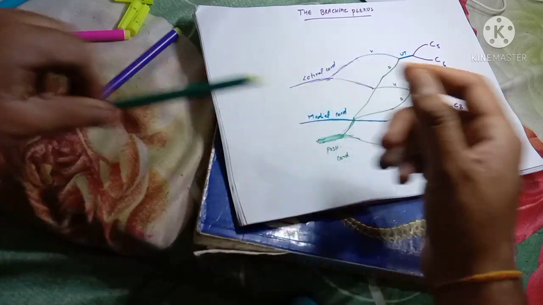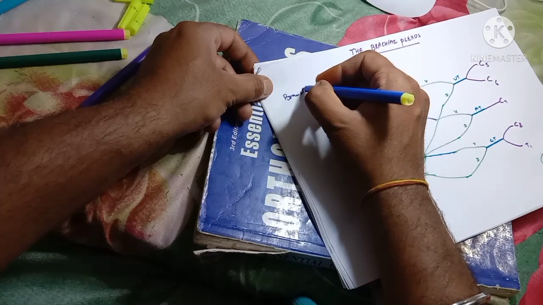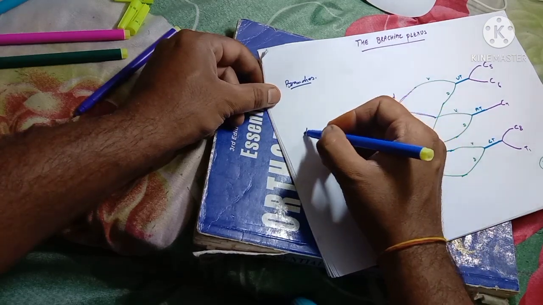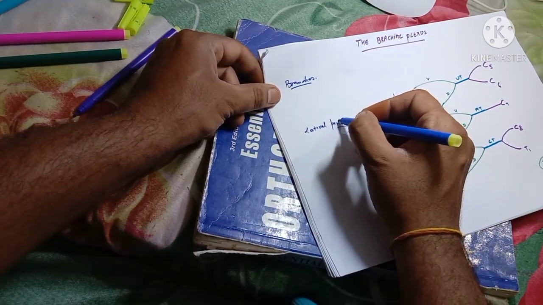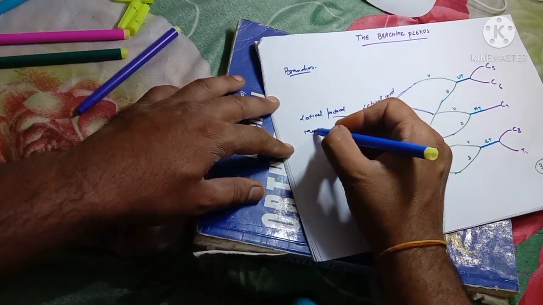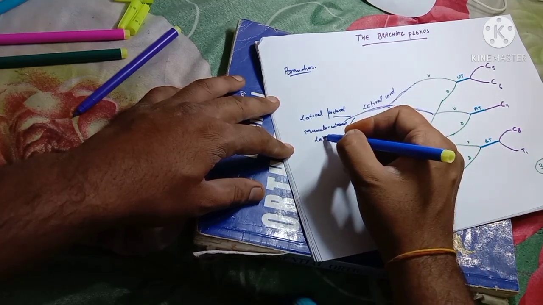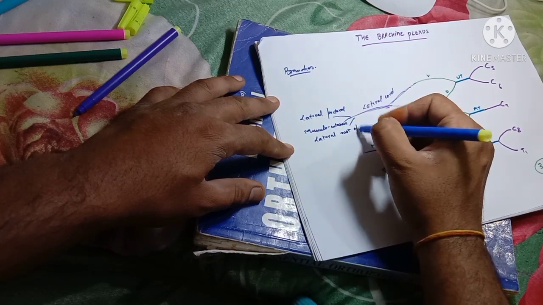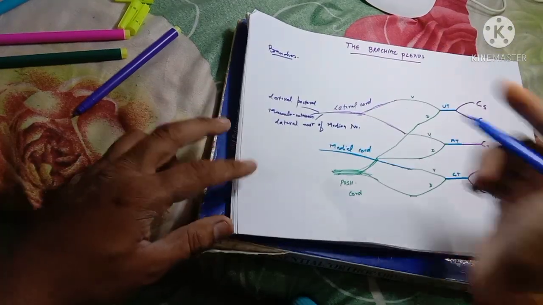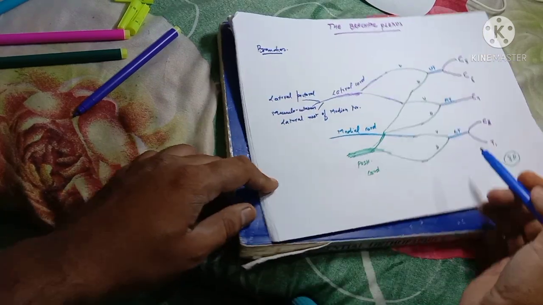Is it clear? Now we will discuss the branches. Lateral cord gives branches. One is lateral pectoral to supply the pectoral muscles. Then musculocutaneous. Then we have lateral root of मीडियन नर्व. ठीक है। लेटरल कॉर्ड की ब्रांचेस है लेटरल पेक्टोरल, मस्कुलोक्यूटेनियस एंड लेटरल रूट ऑफ मीडियन नर्व.